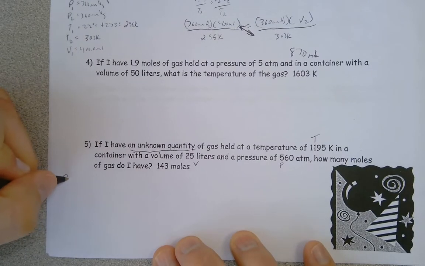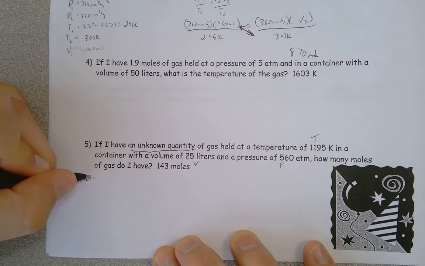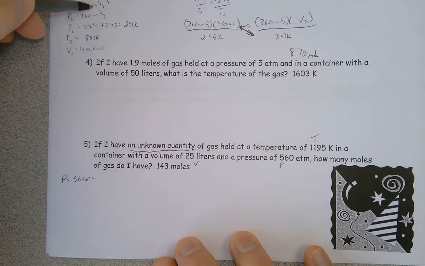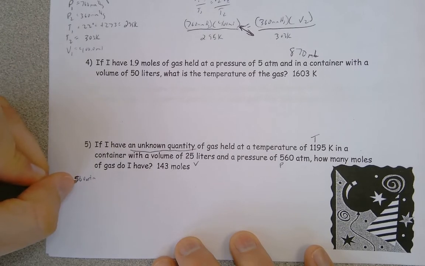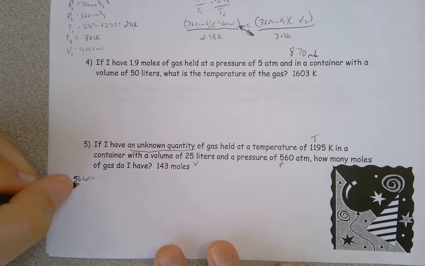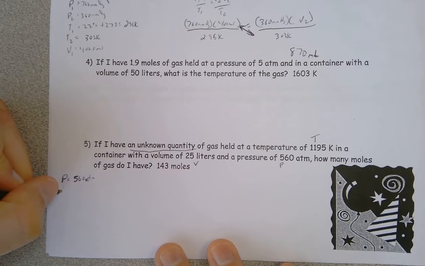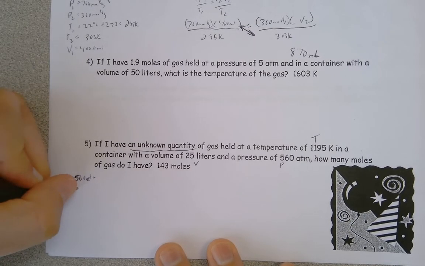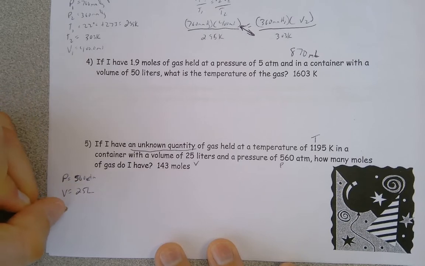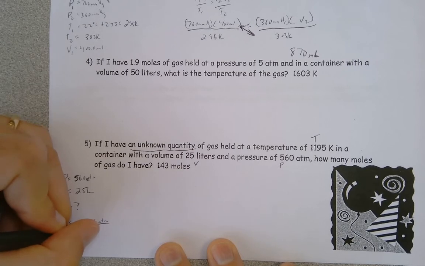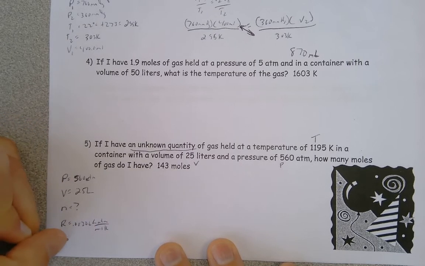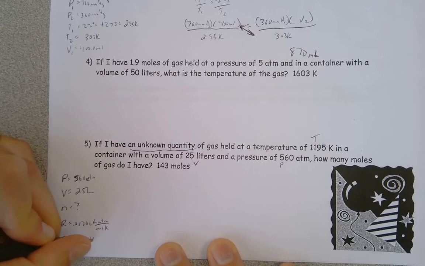So pressure is 560 atmospheres. Remember here, it didn't matter that we weren't in atmospheres because they were going to cancel. Because of that R, in our PV equals nRT problems, we're going to have to recognize that our units need to be in atmospheres, right? So 560 atmospheres, a volume of 25 liters, a number of moles is what we're solving for. R is 0.08206 liters atmospheres per mole Kelvin, and a temperature of 1195 Kelvin.